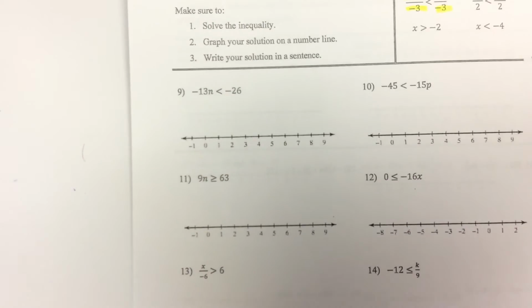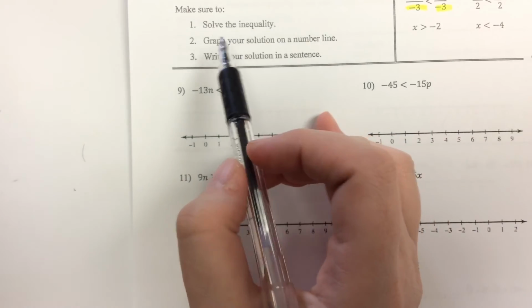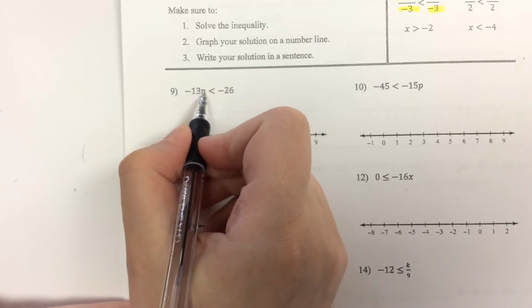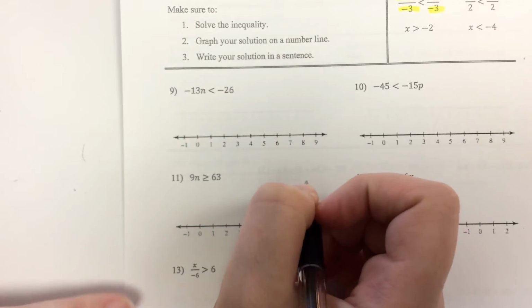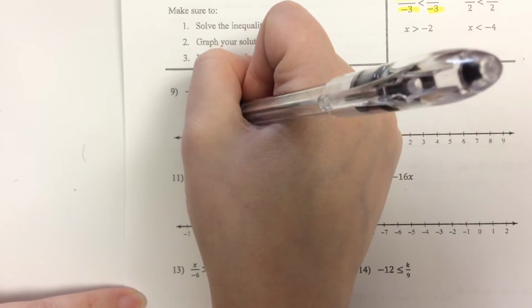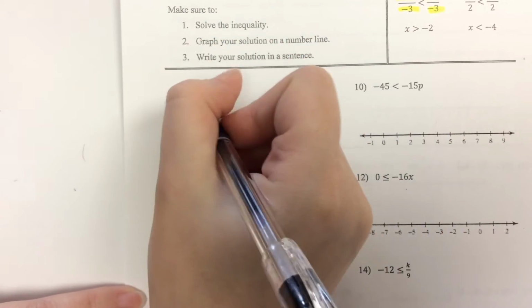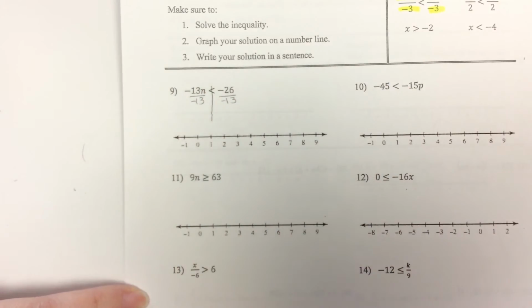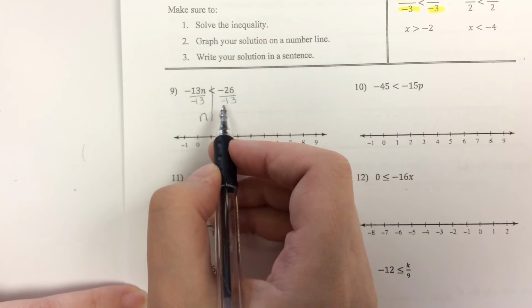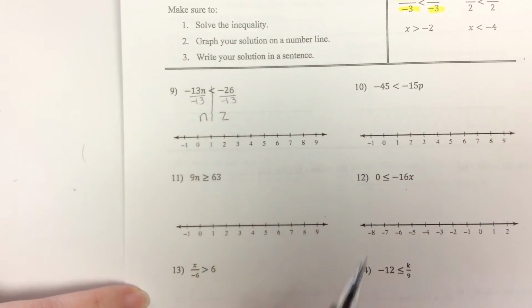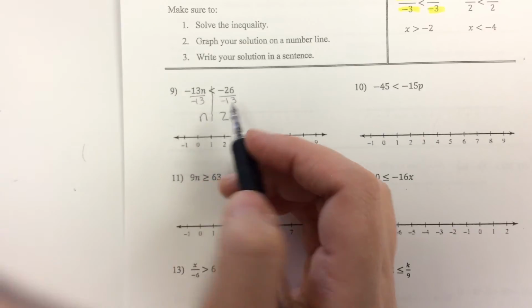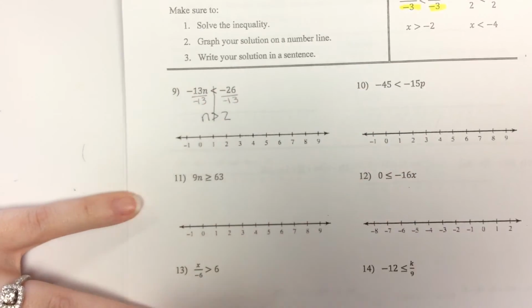So let's look at an example. Number 9, once again, we need to solve it, graph it, and write it in a sentence. We have negative 13n is less than negative 26. To solve this, we could put a line down the equal sign, if you would like, and let's divide by negative 13. Your answer should be n, and on the right side, negative 26 divided by negative 13 is positive 2. Now, we divided by a negative, so what's going to happen with the sign? It needs to flip, so it now faces that direction.